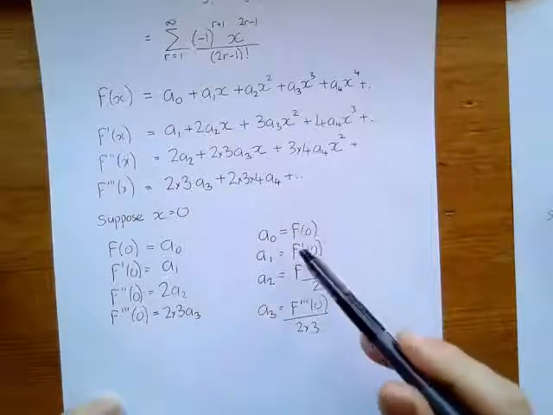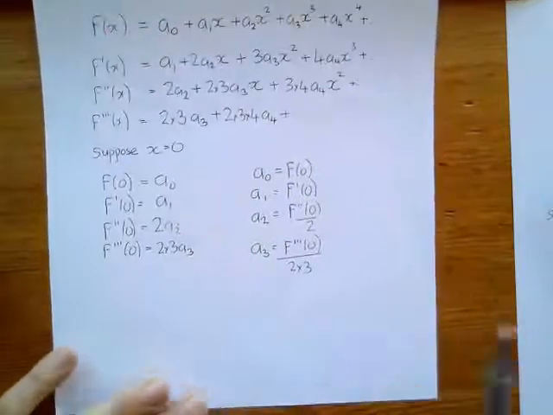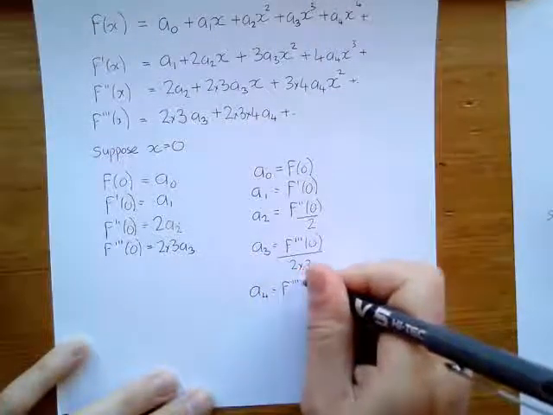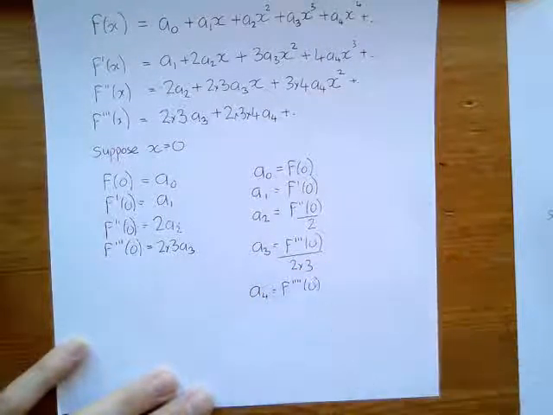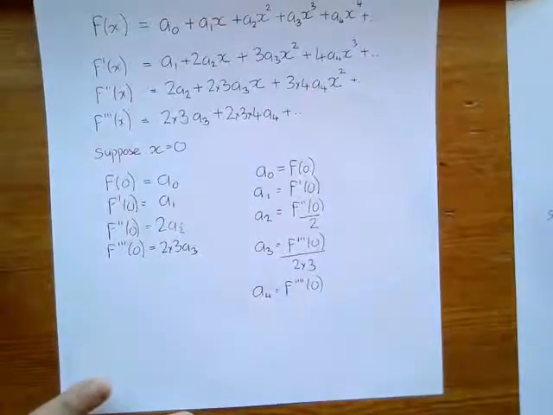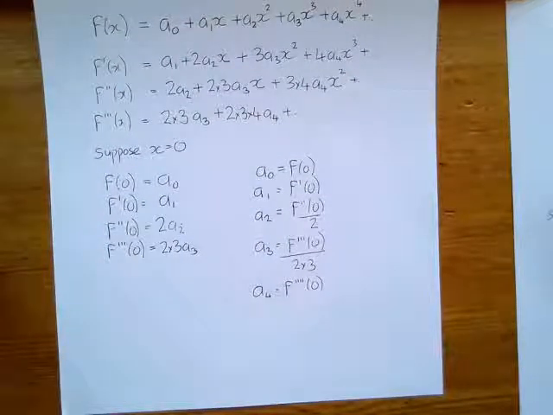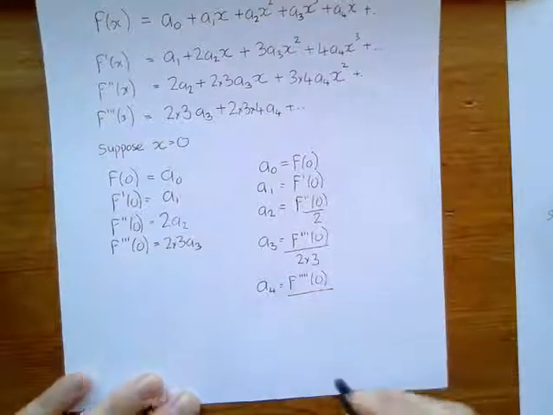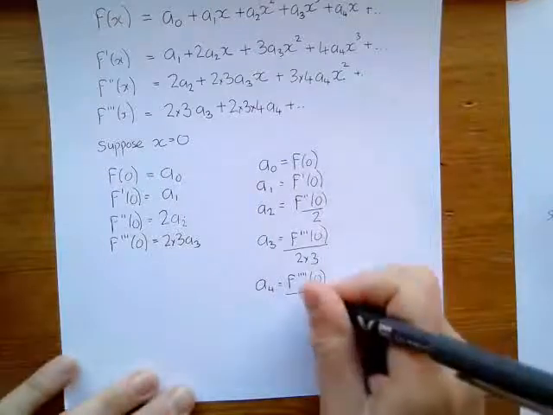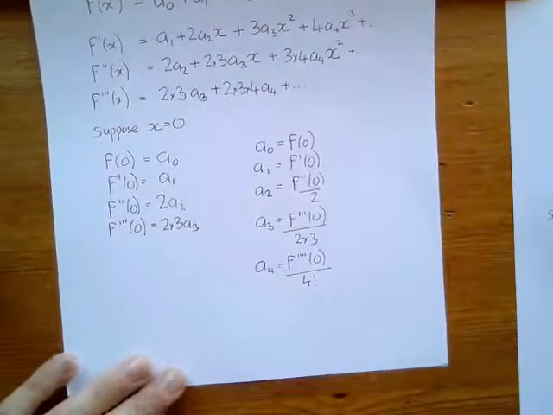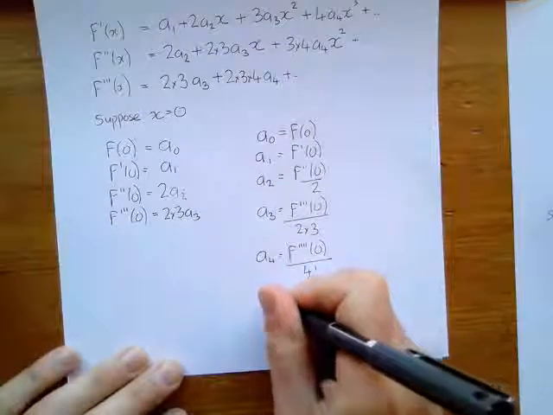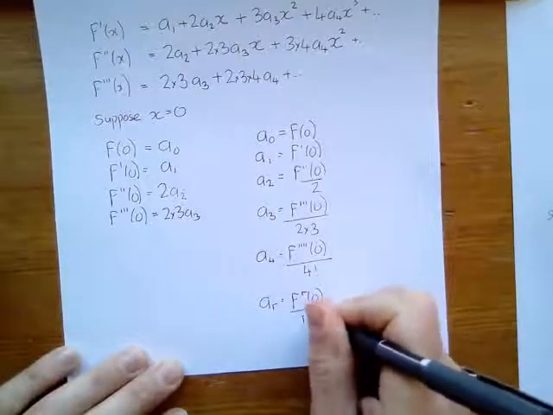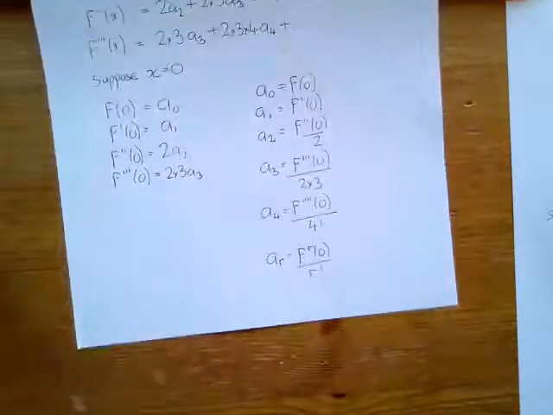So there we are, A0, A1, A2, A3. Now the pattern would continue. A4 would be f 4 dash over, and I always wonder whether you should be putting IV or 4. Anyway, we'll talk about that later. Now it would be 2 times 3 times 4, but that's actually 4 factorial. And in general, a to the r is going to be f r of 0 divided by r factorial, like that.